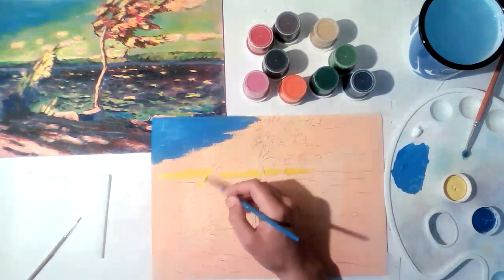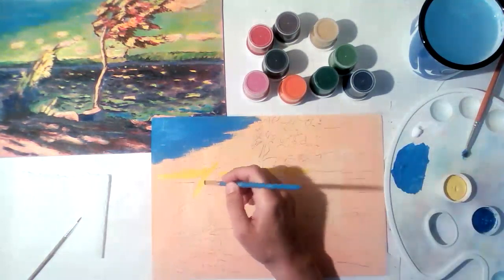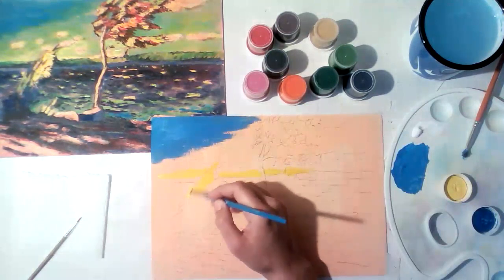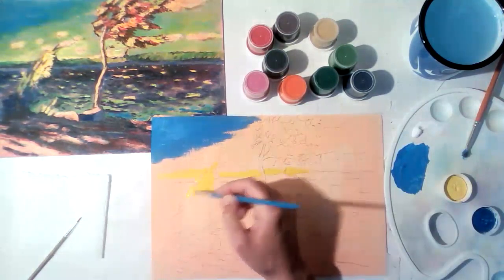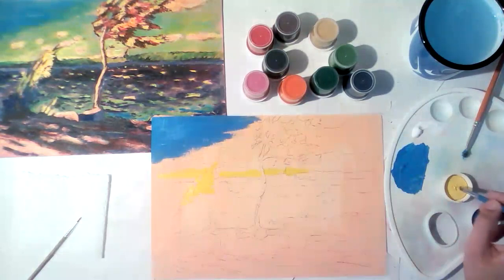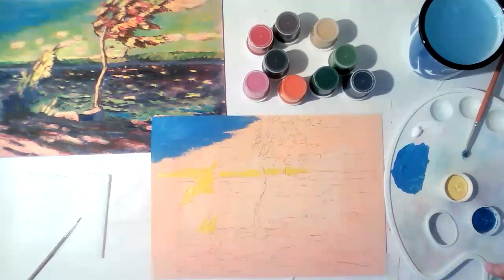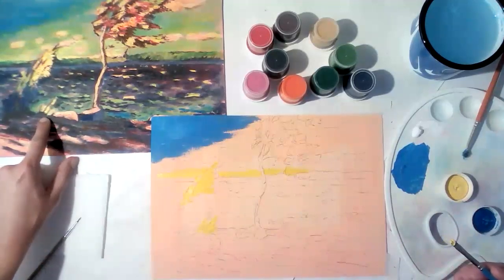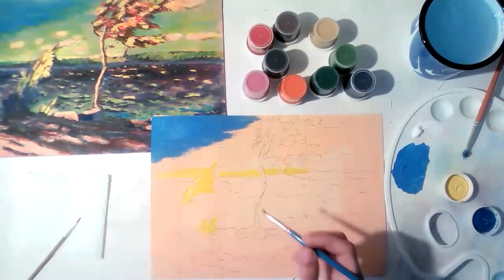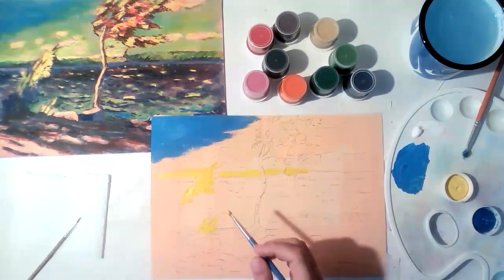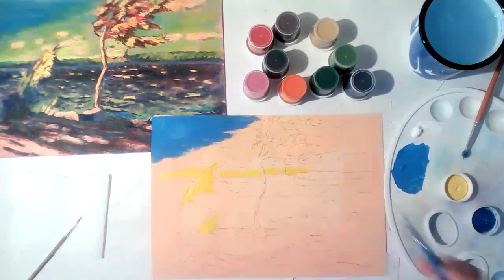Since I have yellow on my brush, I might also do this bush on the left, yeah, just kind of give it some base. Yeah, and those three little ones also at the bottom, let's say. And yeah, with the tree, no, I won't go to the tree yet. Yeah, so just these ones.